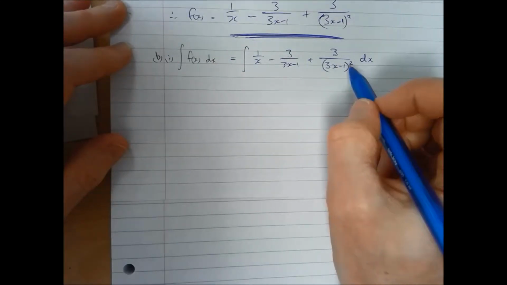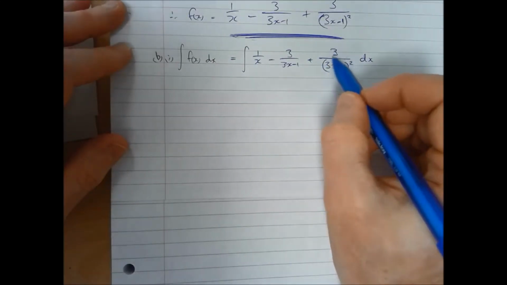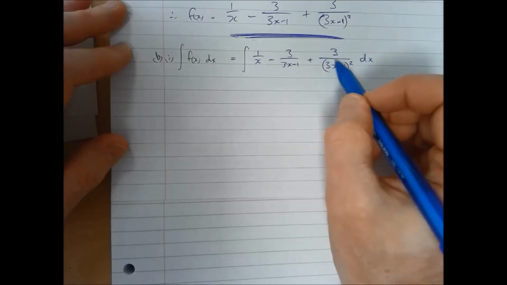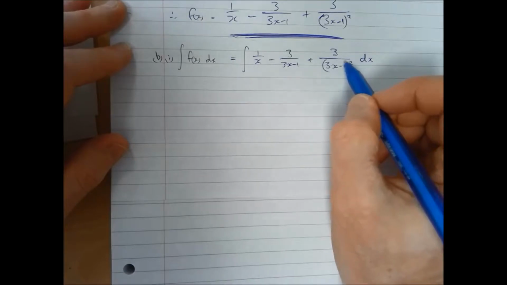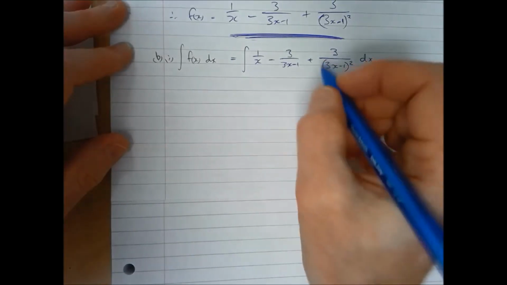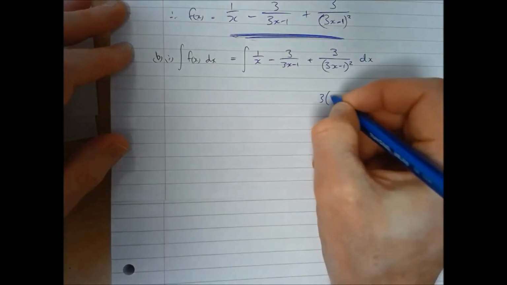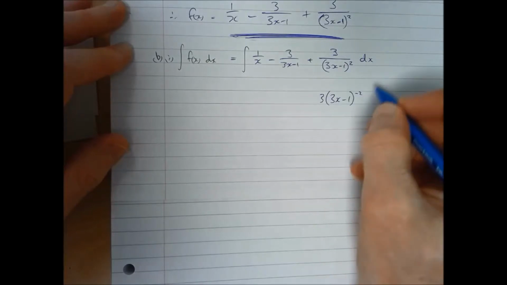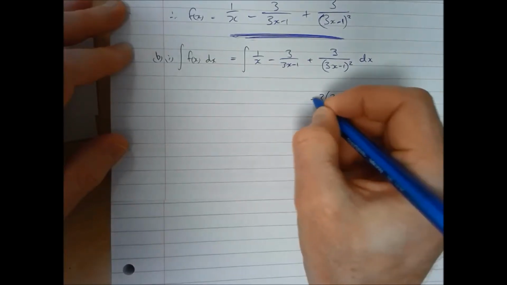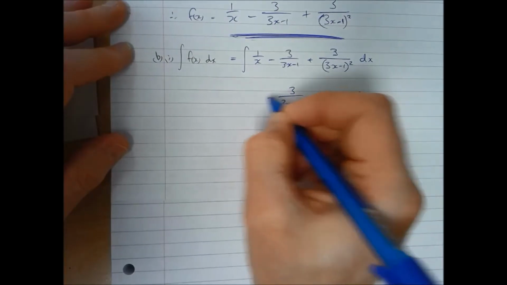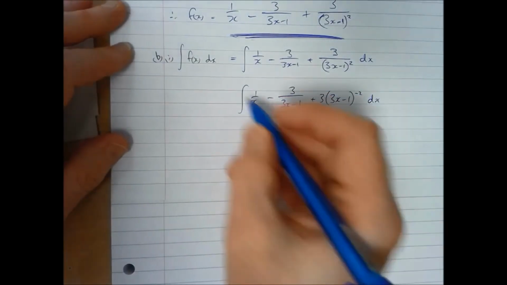So what we've got to remember is that this is not a ln function when we integrate it. To integrate something like 3 over something squared, we first of all represent it as a negative power. So that one needs to be rewritten as 3 bracket 3x minus 1 to the power of negative 2, to stop us falling into the trap of thinking it's going to be ln just because it's a sort of reciprocal function.